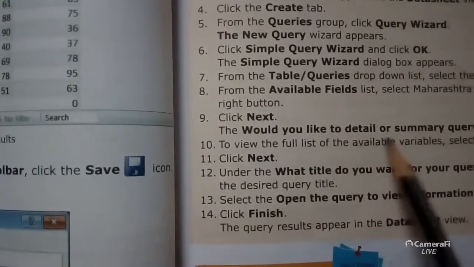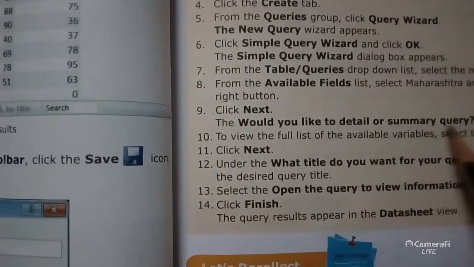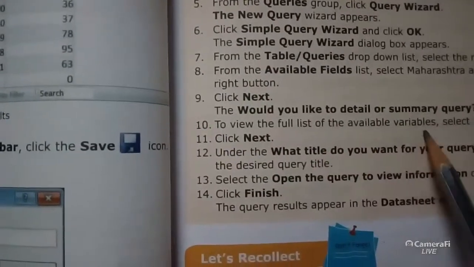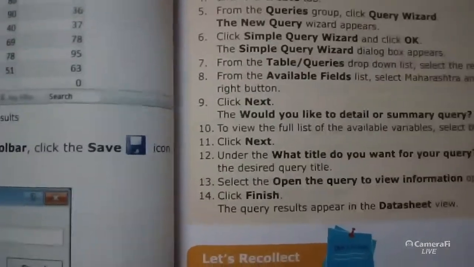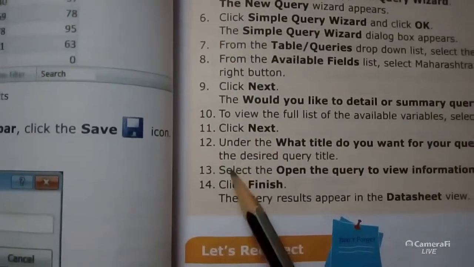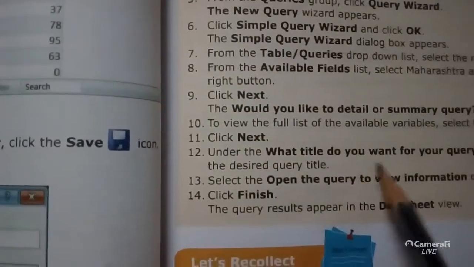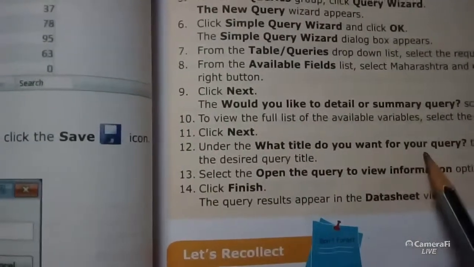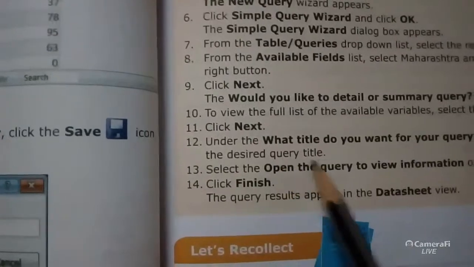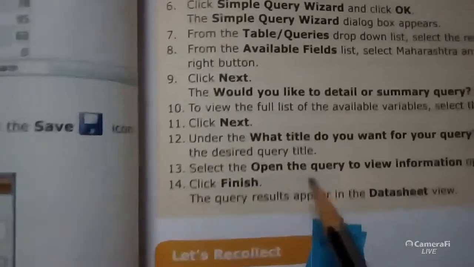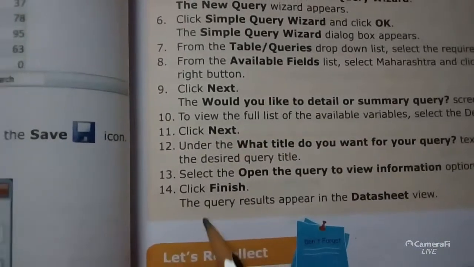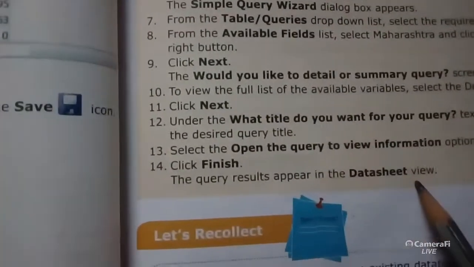Would you like detail or summary query? This screen will appear. To view the full list of the available variables, select the detail option. Then click next. Under "What title do you want for your query" text box, enter the desired query title. That means you have to write the name of the query and then finish.